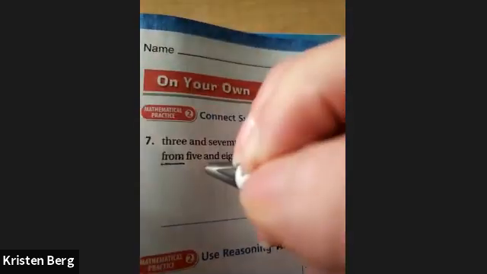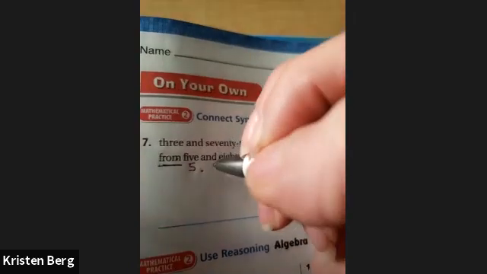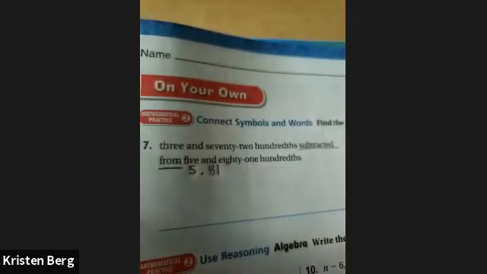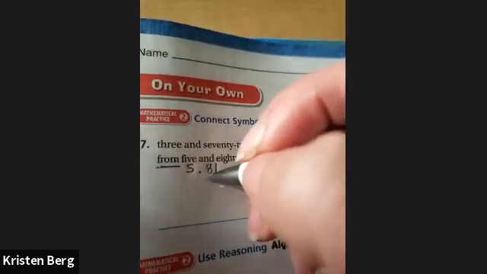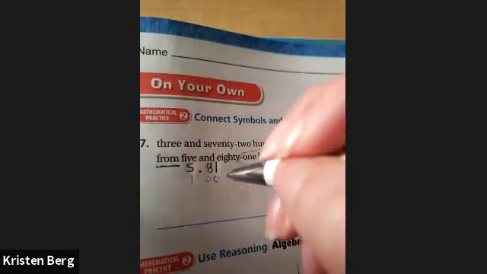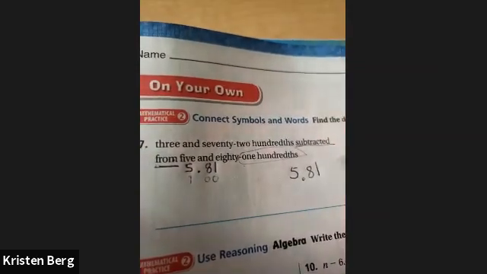So this says 5 and, meaning your decimal, 81 hundredths. So to make 81, you would go 8, 1, and then make sure that that 1 is in the hundredths, which it is. So therefore, it would be 5 and 81 hundredths.